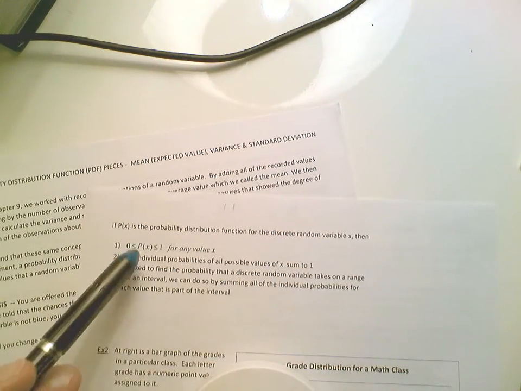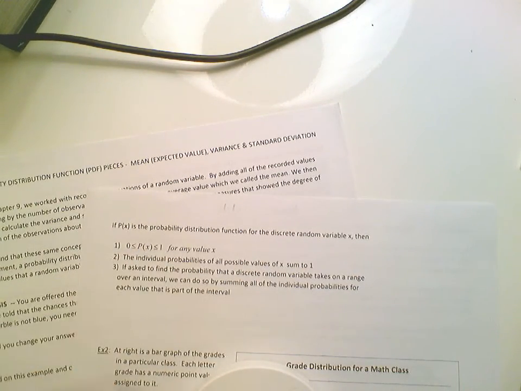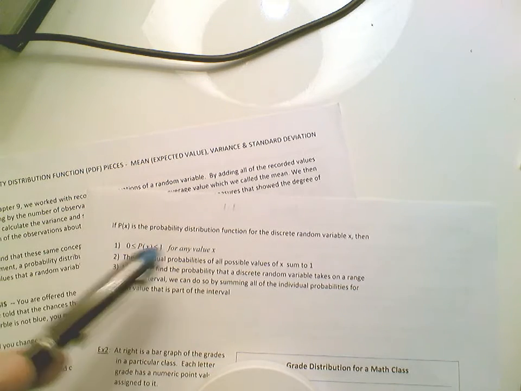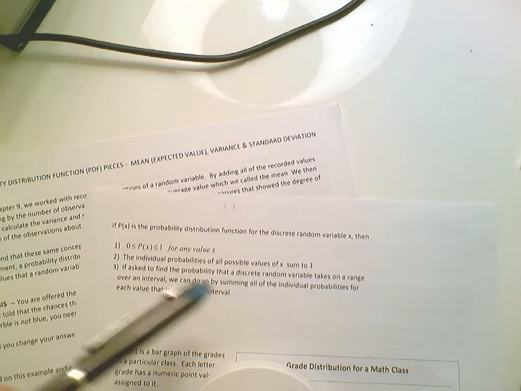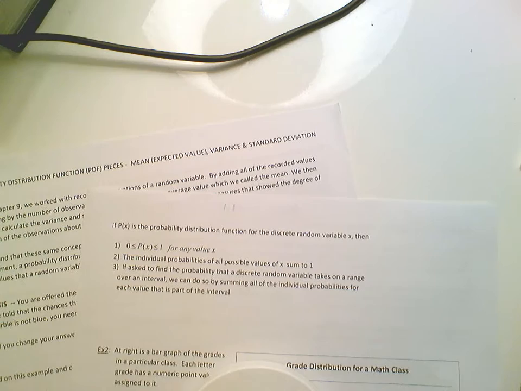For any value x of your discrete random variable, and all the values that could come up in your sample space, the probability of your random variable taking on a specific value of x is always between 0 and 1 inclusive. The individual probabilities of all the possible values of x are going to sum to 1, as we said before.